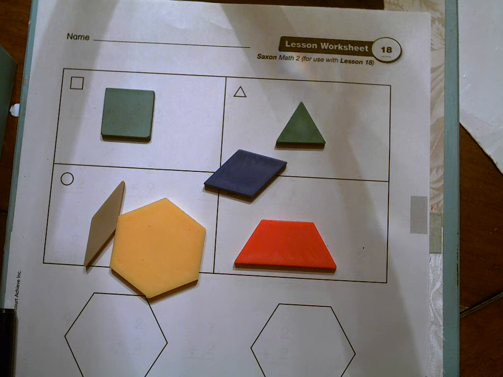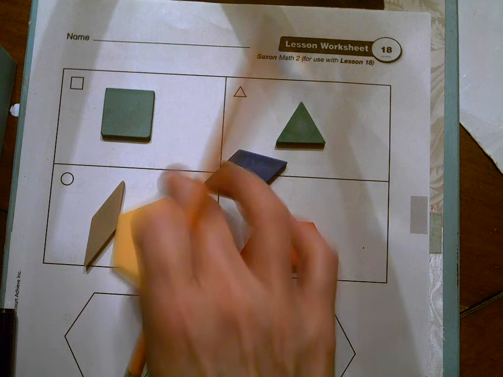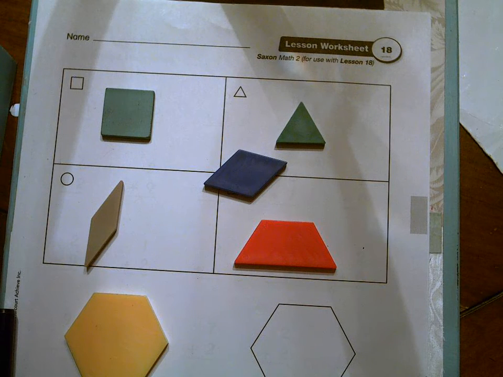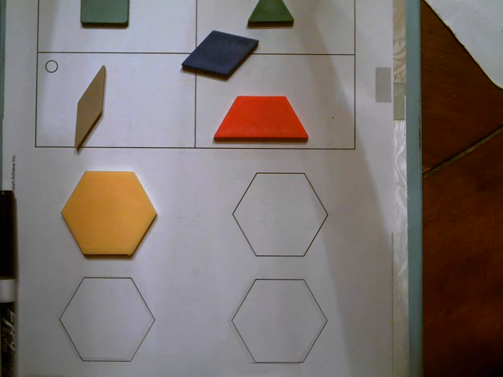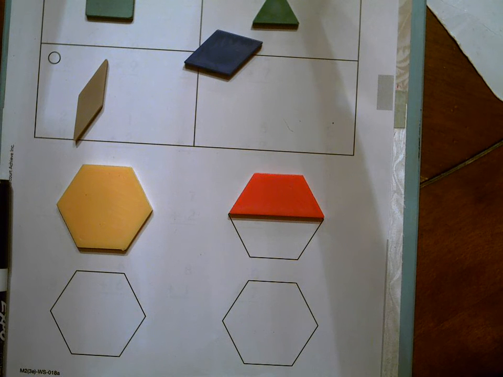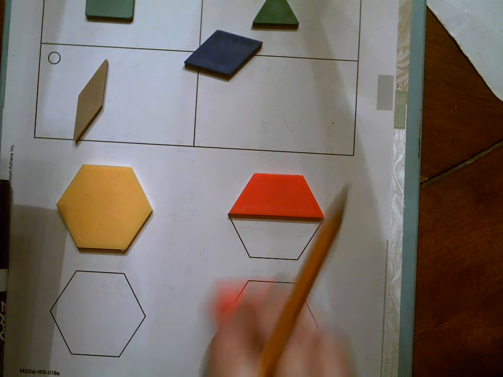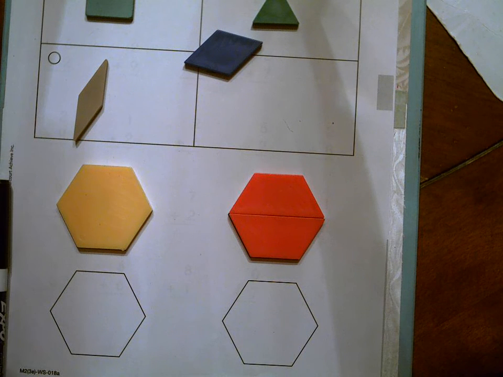So today we're going to cover the hexagon using only one color pattern block at a time. So I have my hexagon here, and I can use my yellow. Okay, but what if I want to cover my hexagon with my red trapezoid? How many red trapezoids would I need? So I only needed one hexagon, but I needed 2 trapezoids to cover my hexagon.